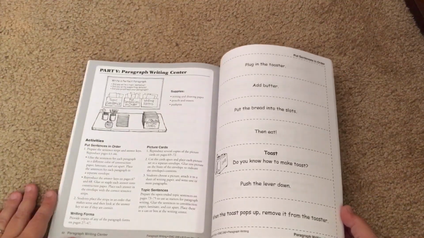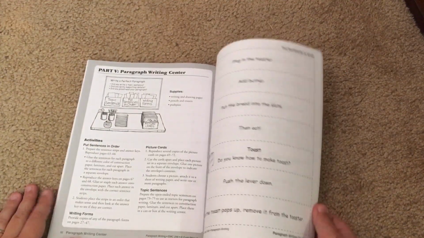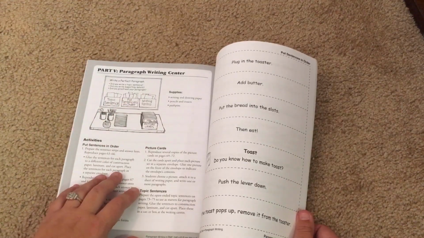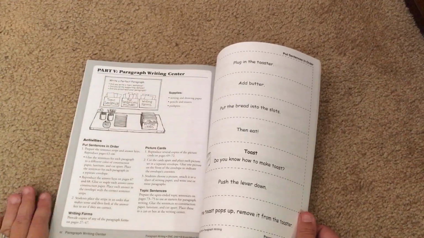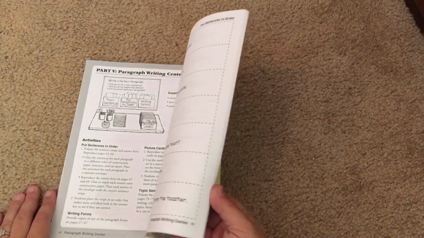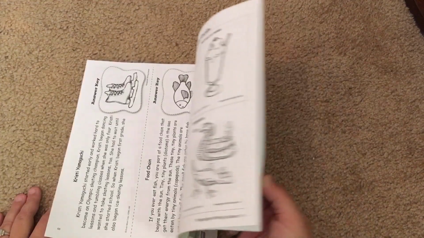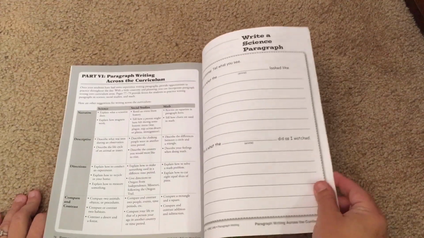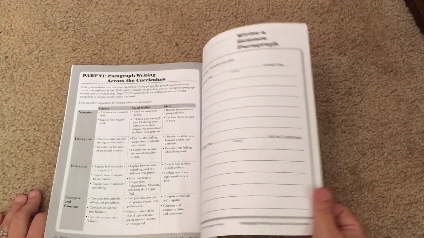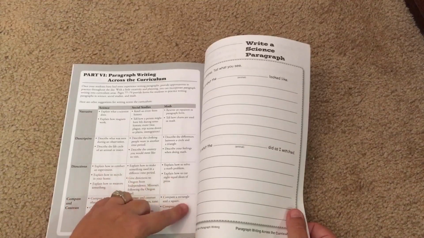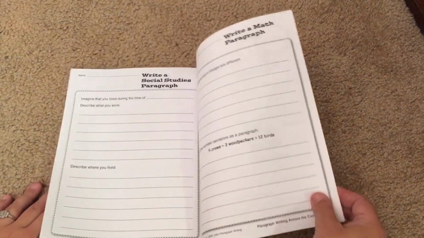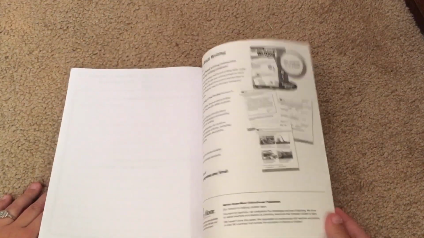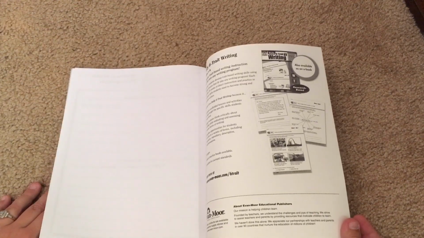And then here's a paragraph writing center. So you could create this little paragraph writing center as a teacher. And here's different things to use with that. And then paragraph writing across the curriculum, science, social studies, and math. So, yeah, there you go.